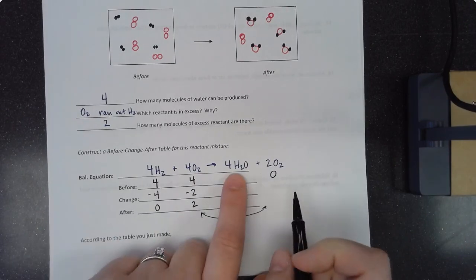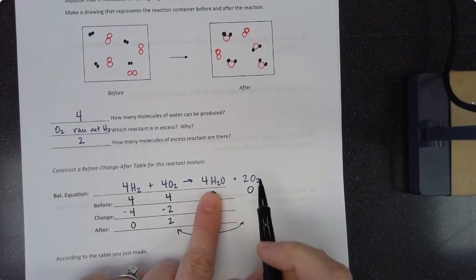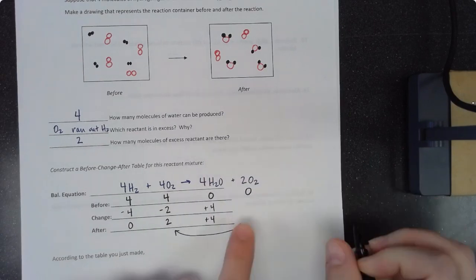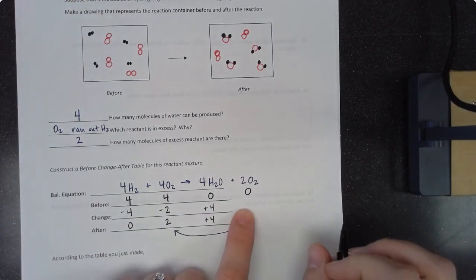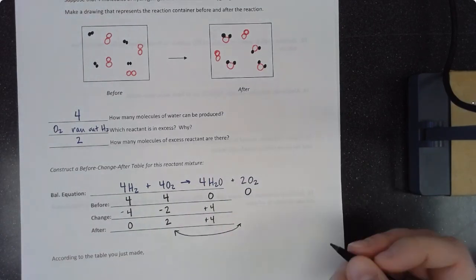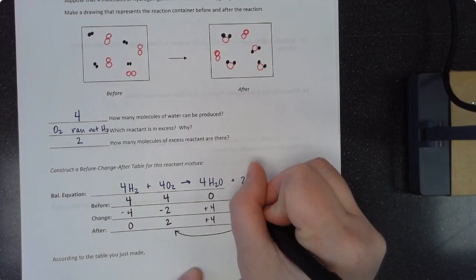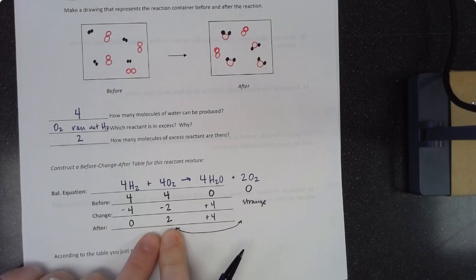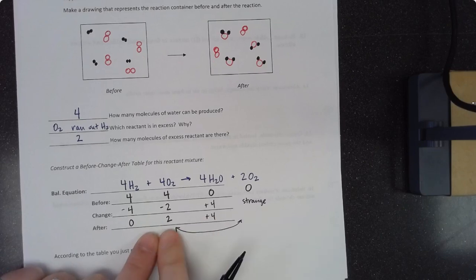How many water molecules did we produce? We got 4. And how many O2s did we produce? This is strange, right? I'll just write strange here because it's over here. Those exist because of this, right?